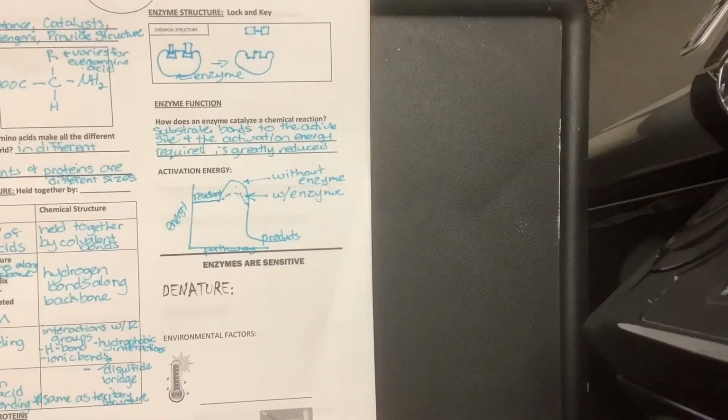There's all kinds of other ones. We're going to learn about DNA polymerase. There are so many that we will learn about. The problem is that enzymes are sensitive, and generally speaking, proteins in general are sensitive, but enzymes are the ones that we need to do this work in our cells.